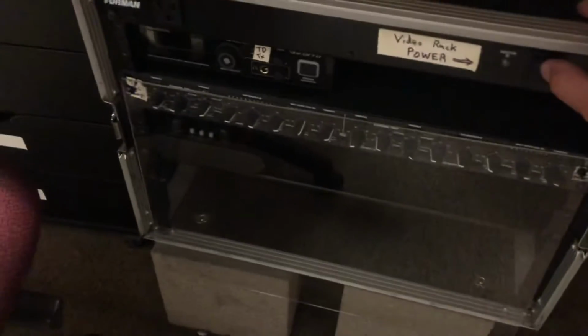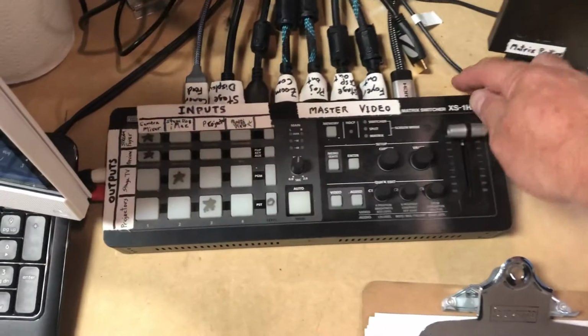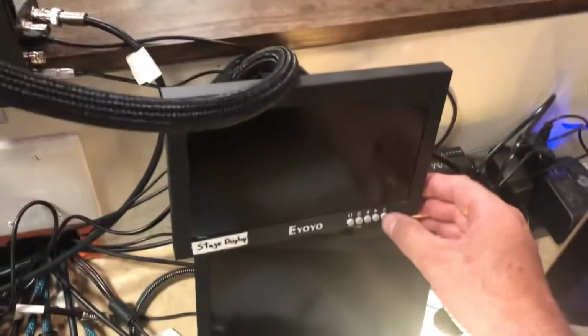Maybe the next thing might be to turn on this video rack, and it's down underneath there. It's just a click switch. It starts powering up. Here's the Matrix video mixer. There's a switch in the back of that. There's a couple more monitors that are up on the desktop, little monitors.